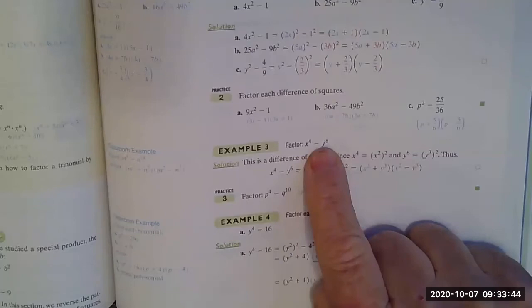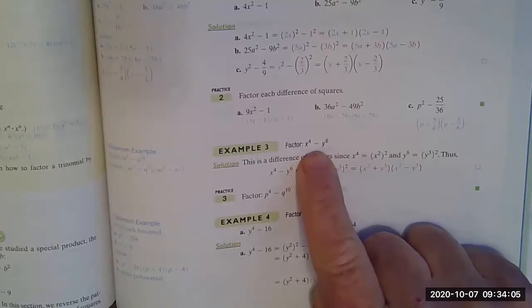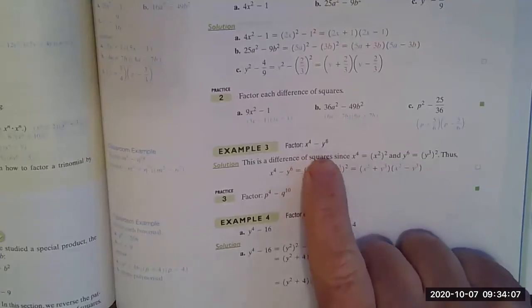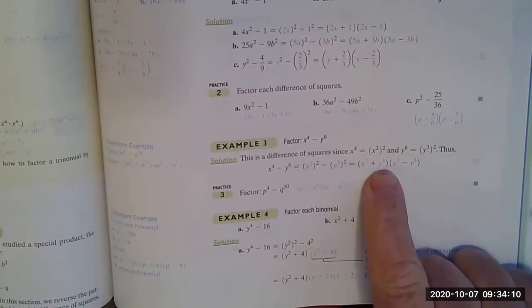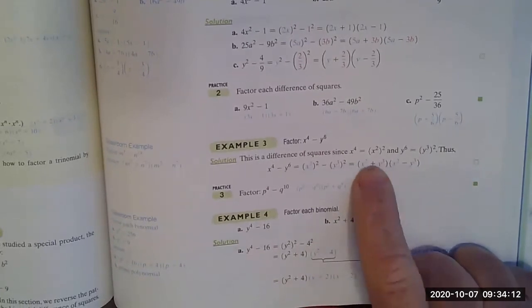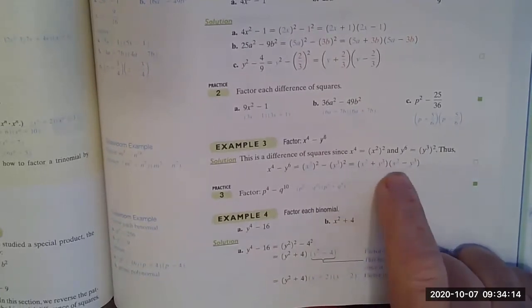Y to the sixth. All right, so can you come up with two y bases where the powers are identically the same when you multiply them and you get y to the sixth? Yes, y to the third. Back in chapter 5, y to the third times y to the third, you add the exponents, and you get y to the sixth. This is the difference of squares. So they go over here and say, here, blue and red, they look identical, opposite signs.